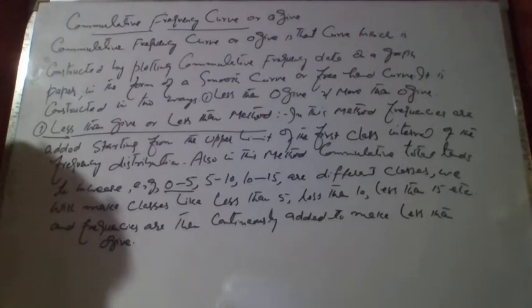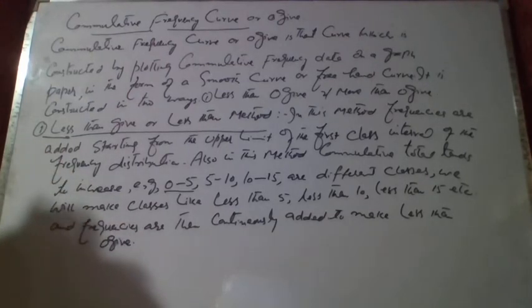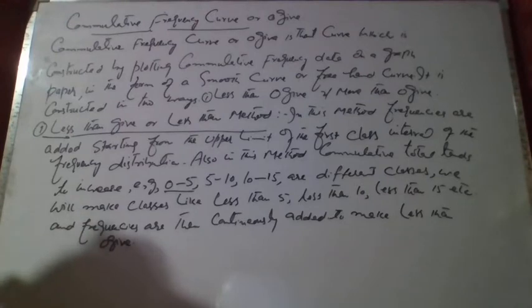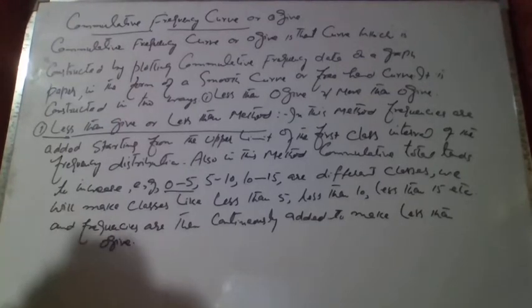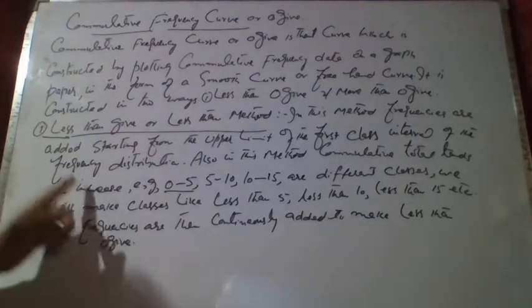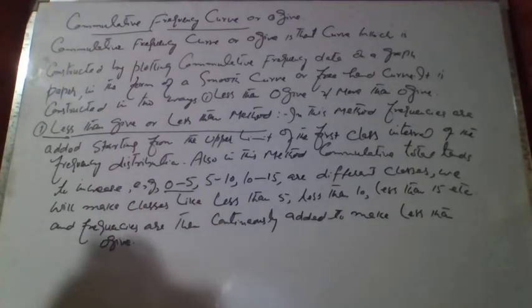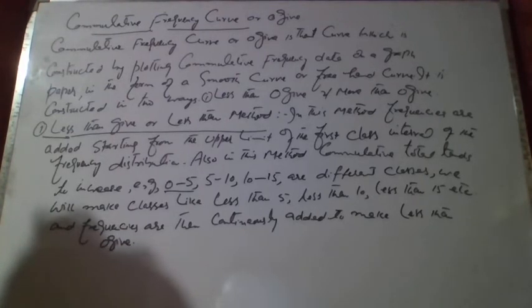So in this method, we start from the first class interval, starting from the upper limit. The frequencies are added starting from the upper limit of the first class interval of the frequency distribution.